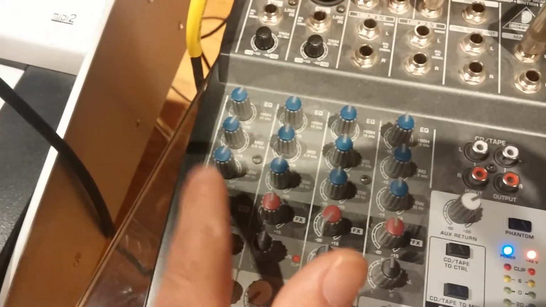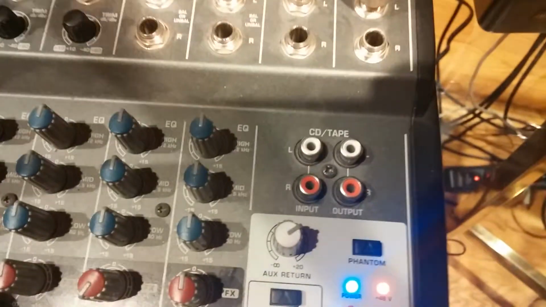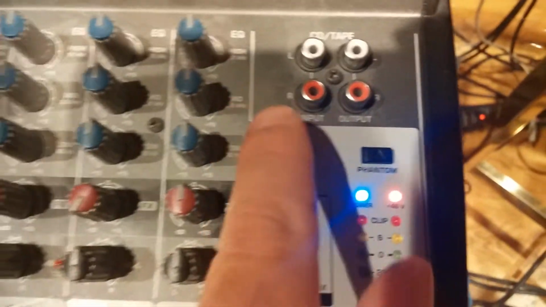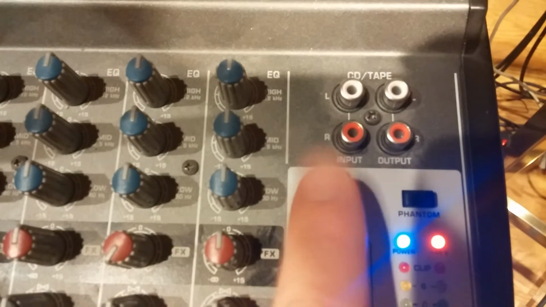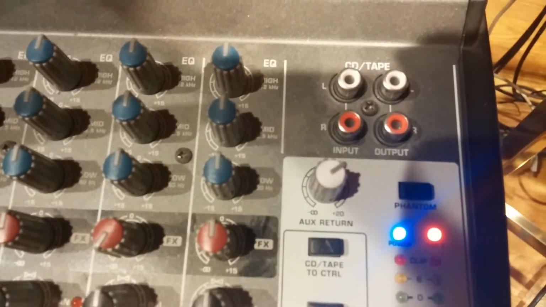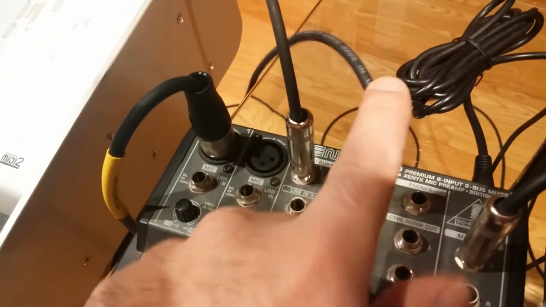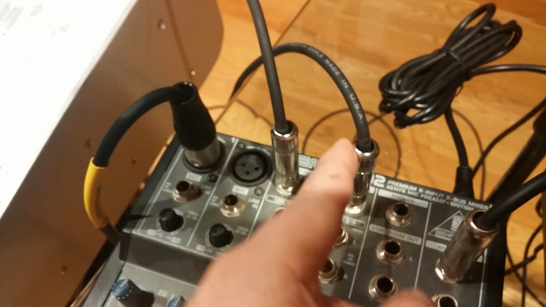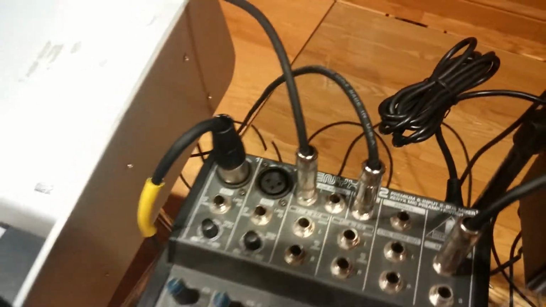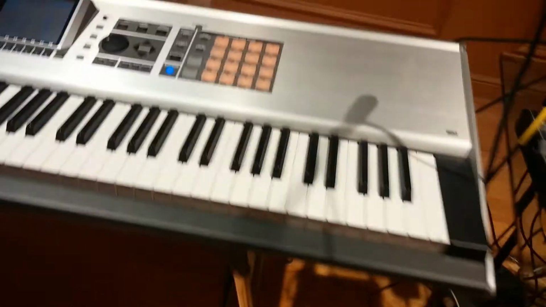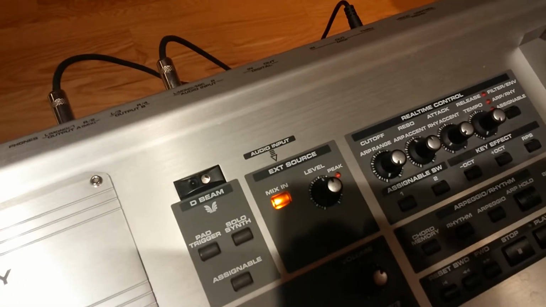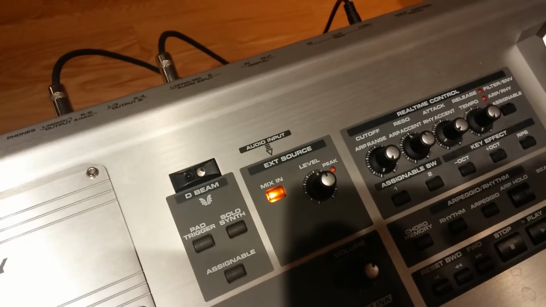Here's the pertinent effects controller. You also have this aux return right here. You'd have to adjust that level too. But what I did is the send out from the mixer, and I actually went to the input because the Fantom actually has an audio input.